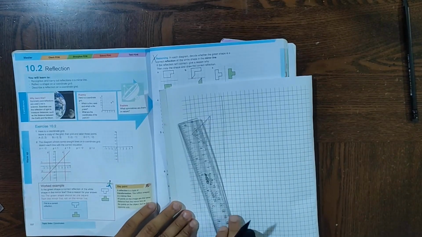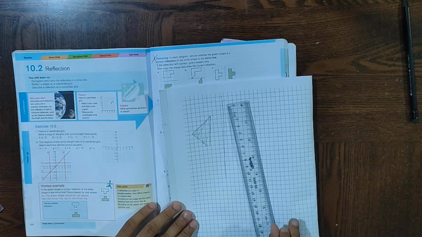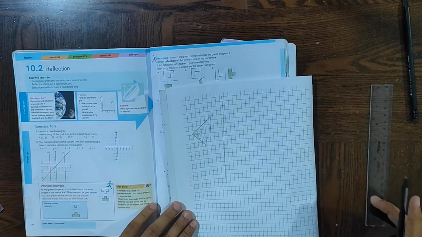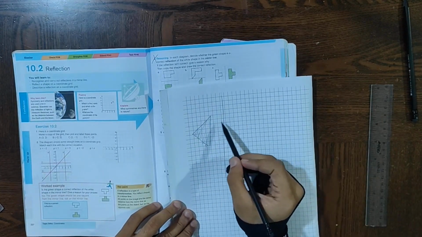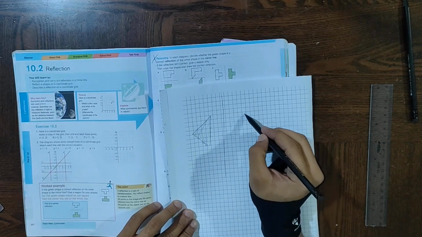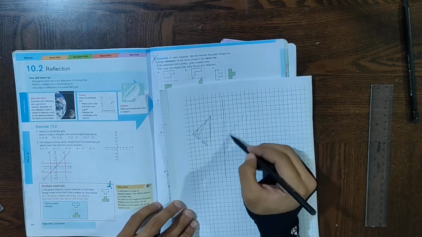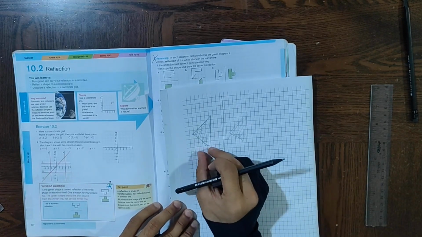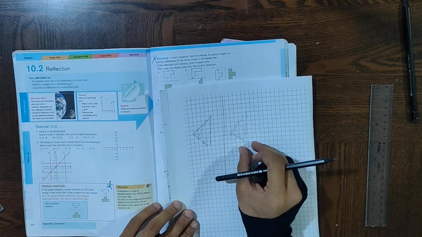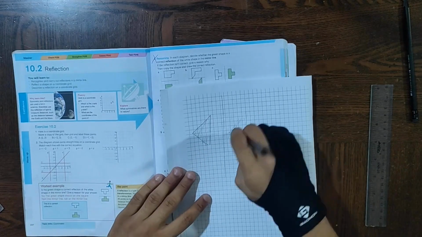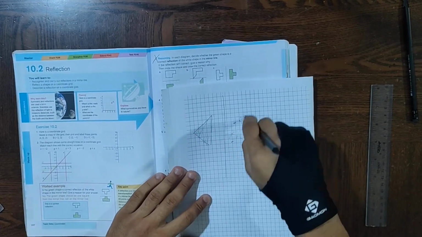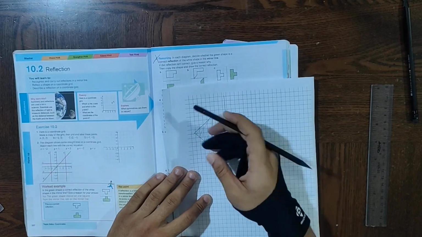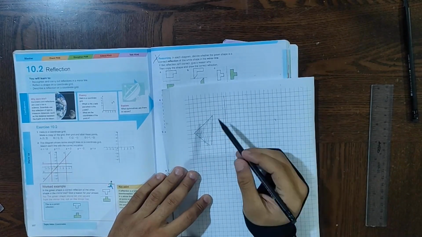Imagine I have this triangle here and I want to flip it to the other side. Now, a common mistake is that students will draw this triangle like this, the same as it is, and they tell me, Mr., that's reflected. No, you just took this triangle and shifted it, moved it to the right. That's not the way we do reflection. That's translation, which we will take in a later lesson. But now we'll talk about reflection.